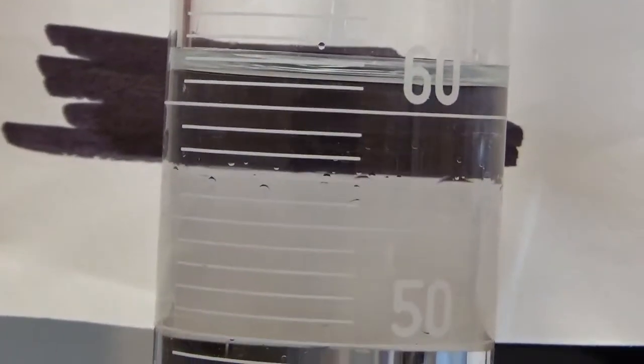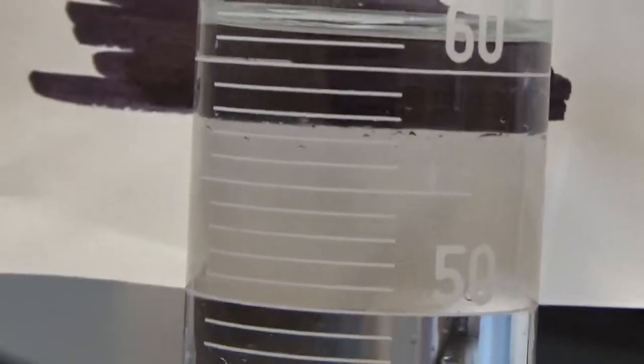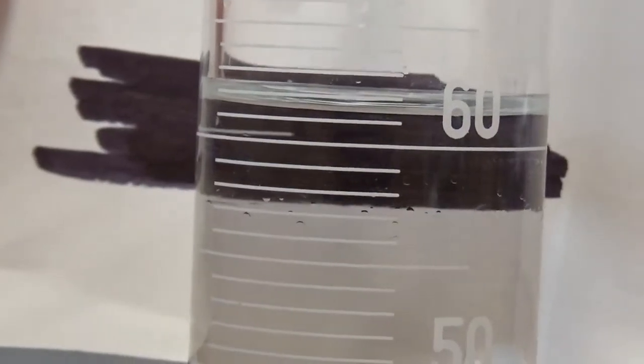It looks like it's like 61 point, maybe 0.3. So 61.3 and 15.0 total volume.